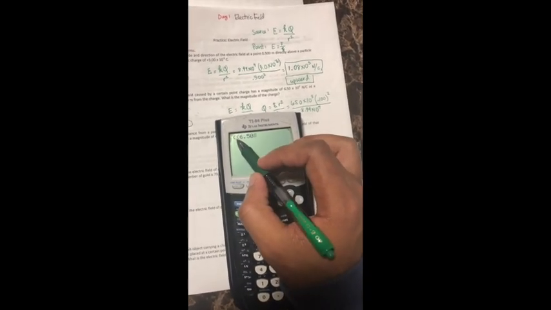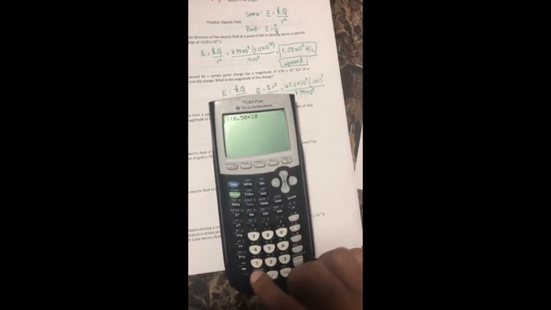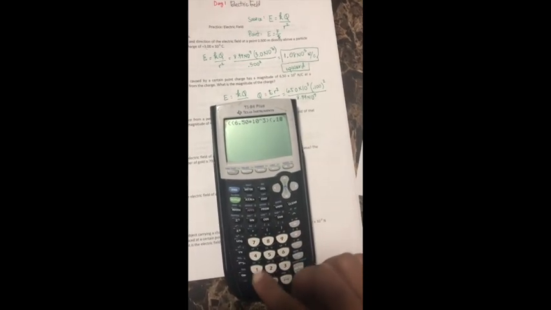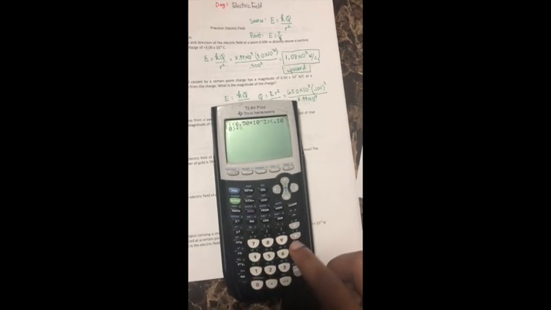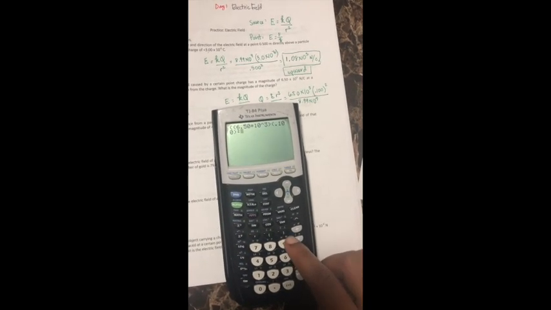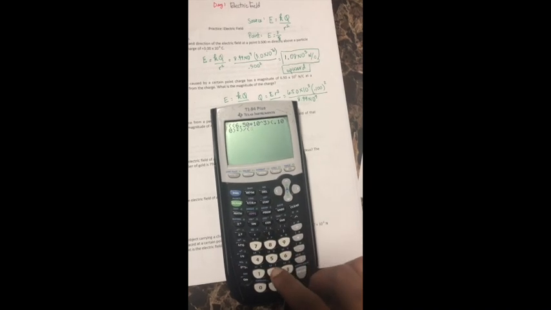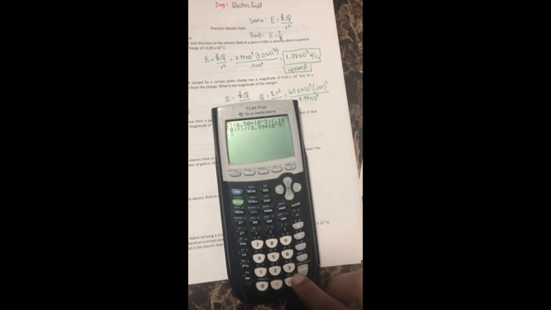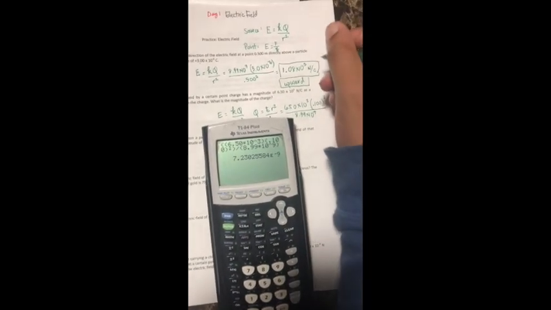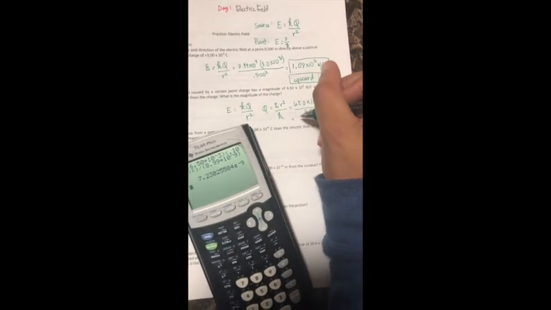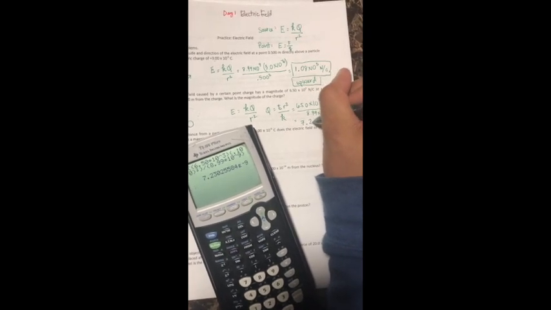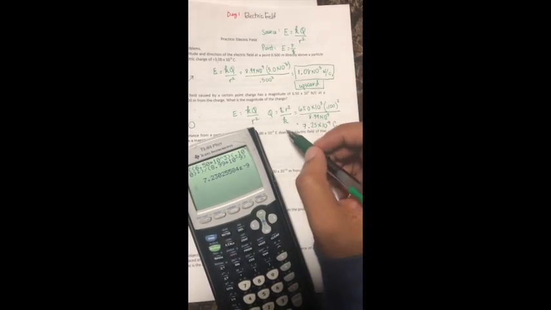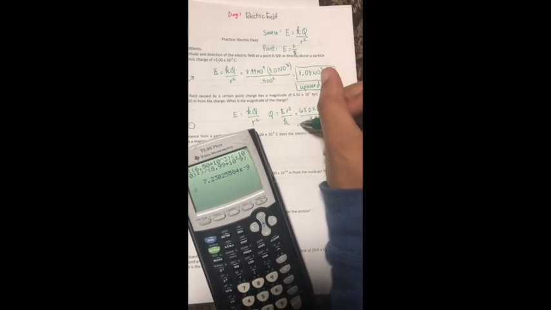Note how I put two parentheses here. That's because I wanted to do the numerator first. And I get 7.23 times 10 to the negative 9 coulombs, because I'm looking for charge.